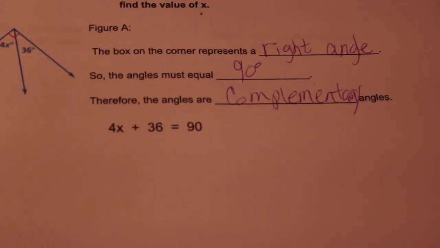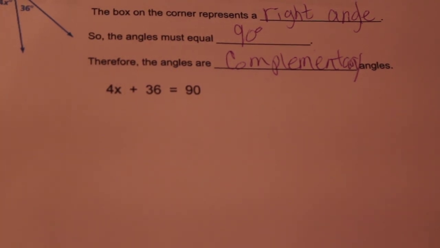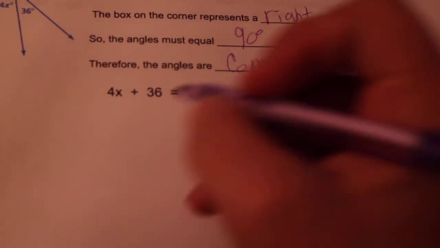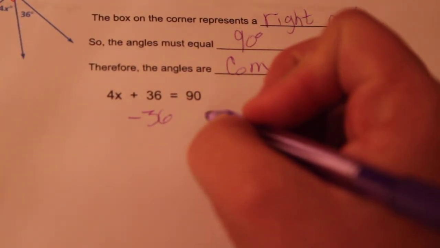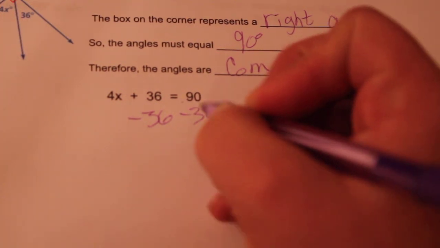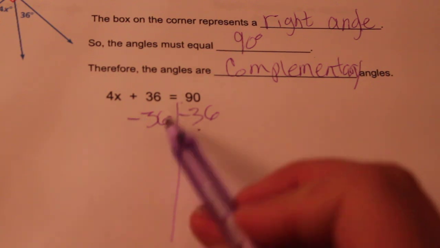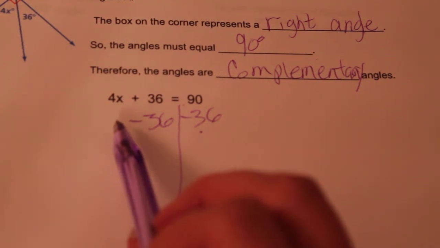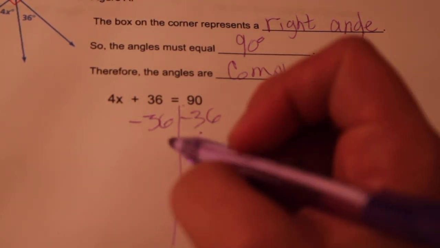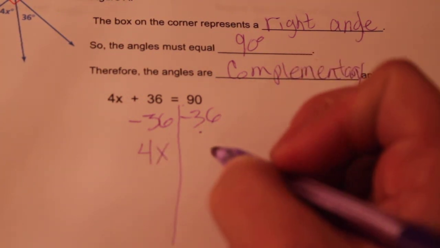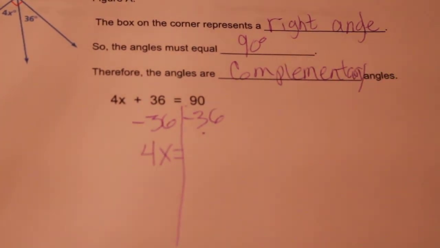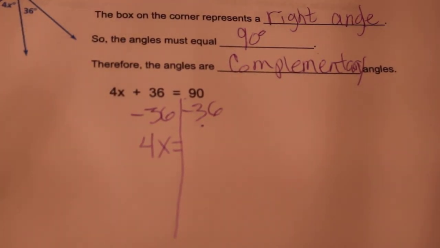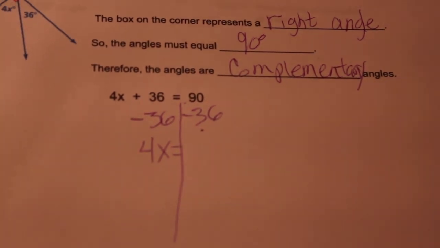Now we are going to add them together. 4x plus 36 needs to equal our 90 degrees. First thing we're going to do is subtract out that 36 from each side. I'm doing this just so you can see that I have it on each side of this equal sign. So if I subtract 36 from 36, I'm going to get 0, so I'm left with just 4x on this side, equal to 90 minus 36, and 90 minus 36 is 54.